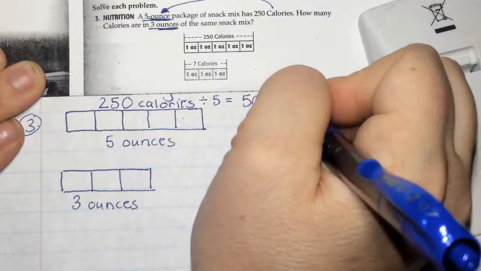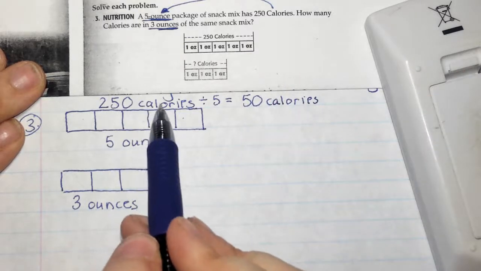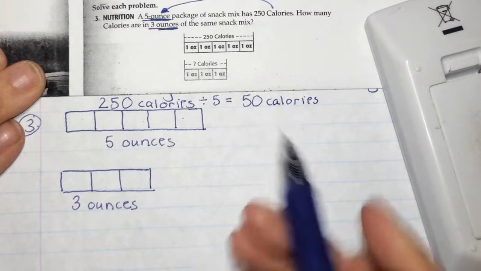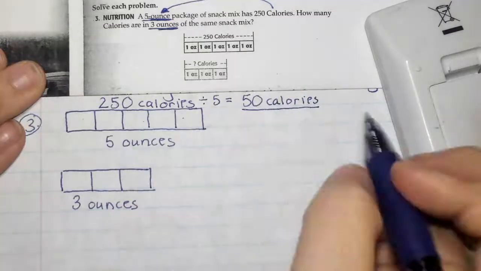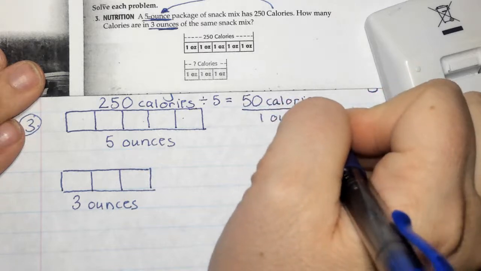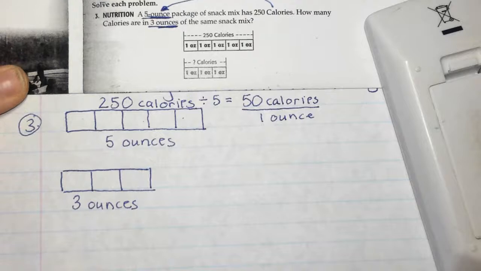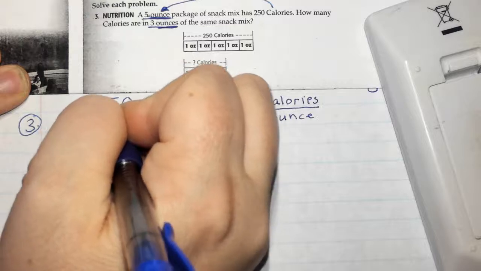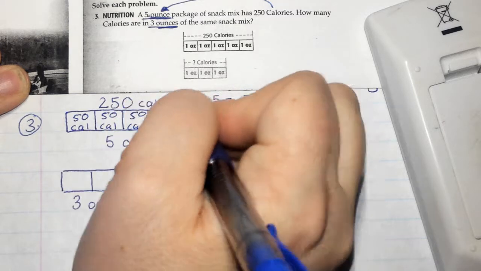I heard some people say ounces there. I heard some people say calories. If I'm splitting up calories, it better still be calories. All right. Now, guys, by splitting those into 5 sections, that those 50 calories goes in what? Gabby? 1 ounce. Okay. So now, what am I going to put in each box? 50 calories. Now I'm just going to put CAL. So 50 calories, 50 calories, 50 calories, 50 calories.